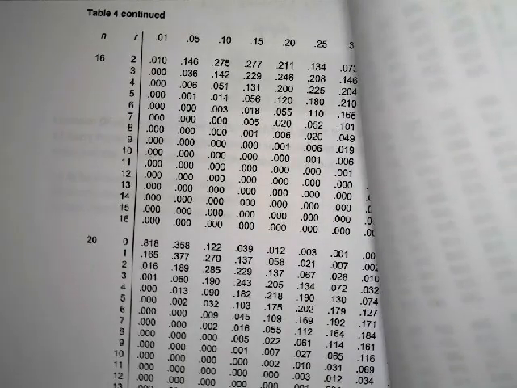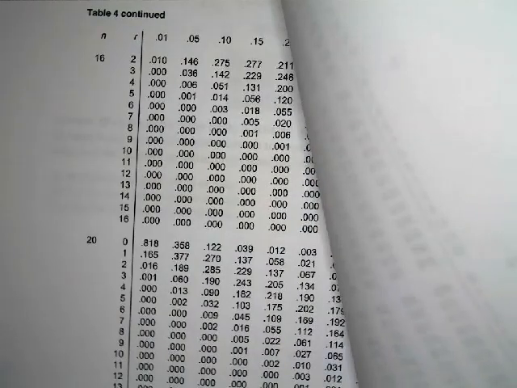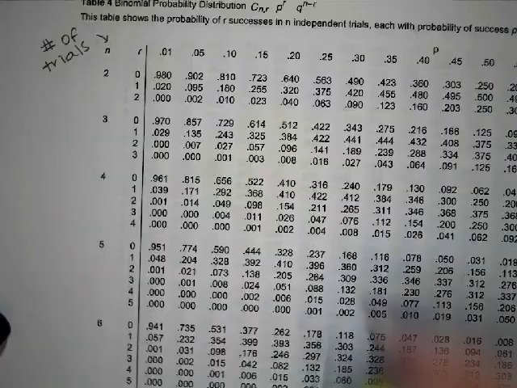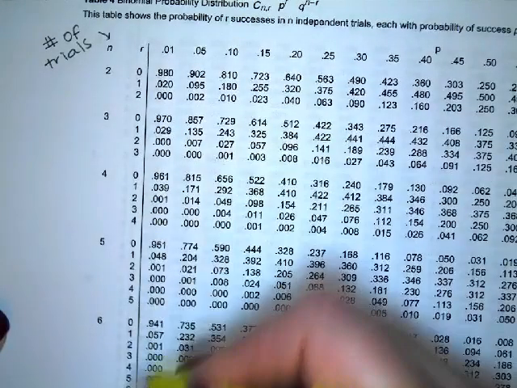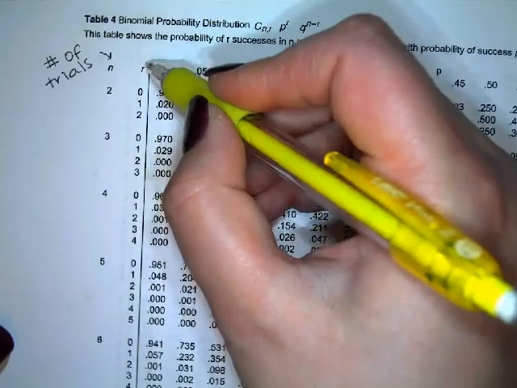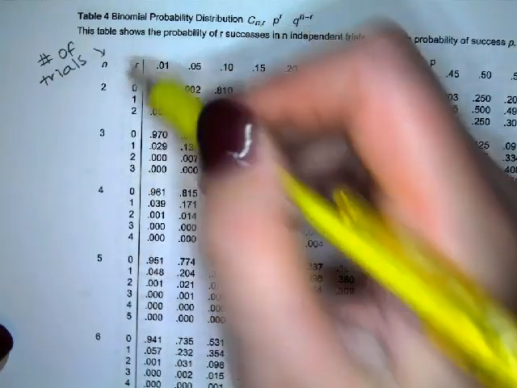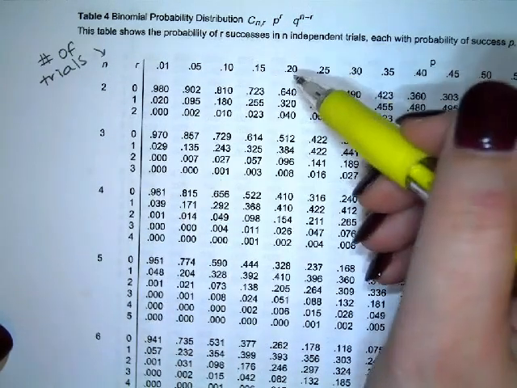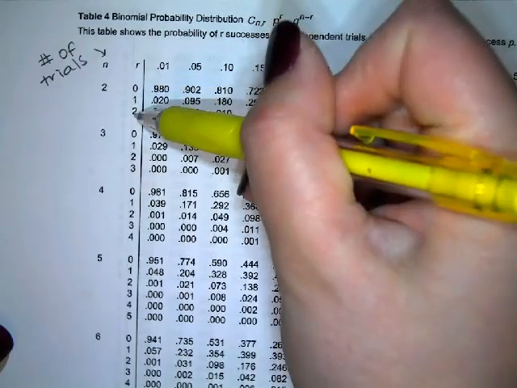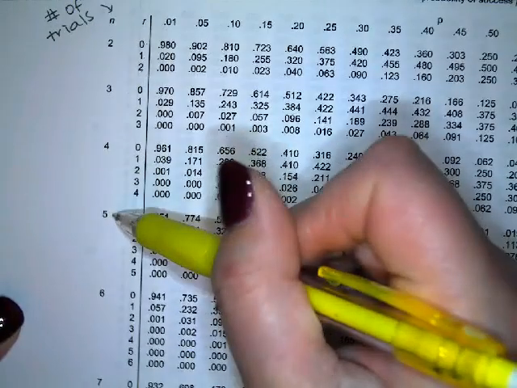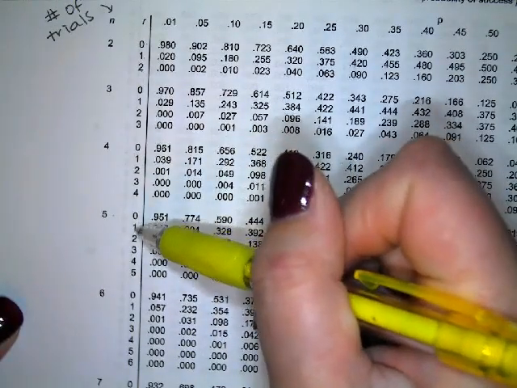All right, then this next column, this R, is if you have that many trials, how many successes do you have? So for 2 trials, you could have 0 successes, 1 success, or 2 successes. For 5 trials, you could have 0 successes, 1, 2, 3, 4, or 5 successes. So this, I'm going to put the label down here.